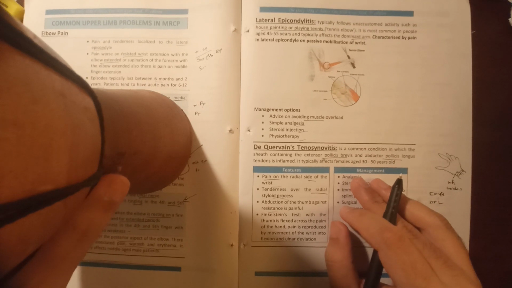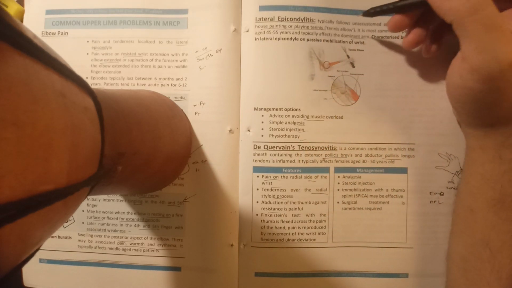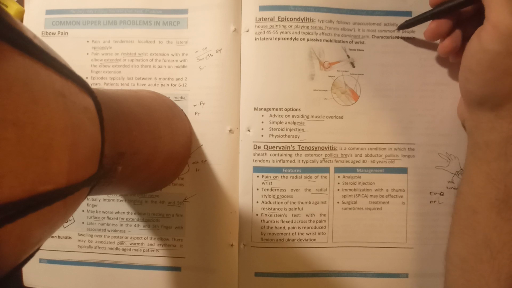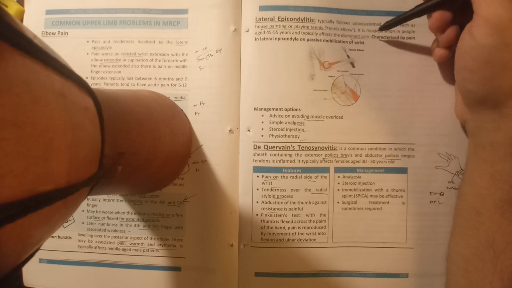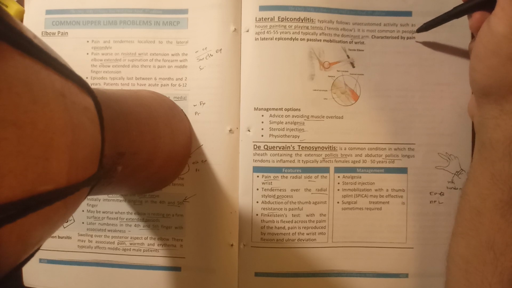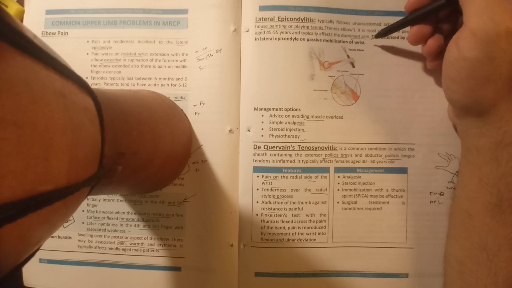Lateral epicondylitis typically follows unaccustomed activities such as house painting. We already studied it, so it's coming back again. House painting or playing tennis, as they say. It's most common in people aged 45 to 55 years and typically affects the dominant arm, characterized by pain in the lateral epicondyle on passive mobilization of the wrist.